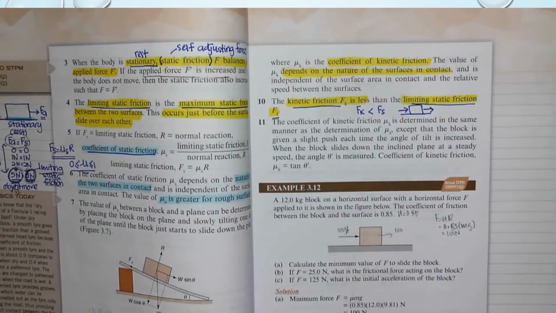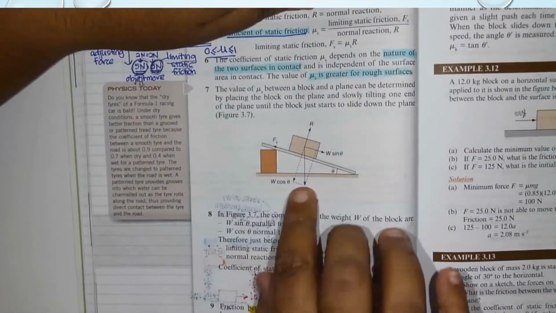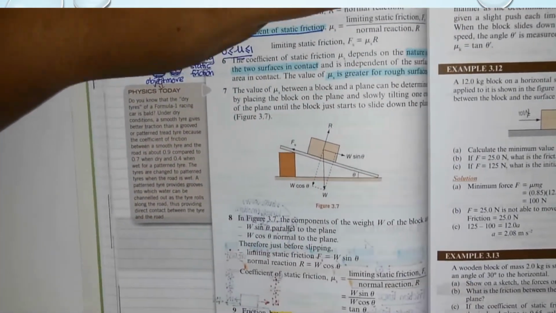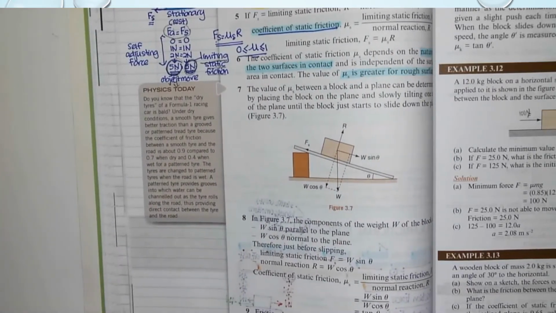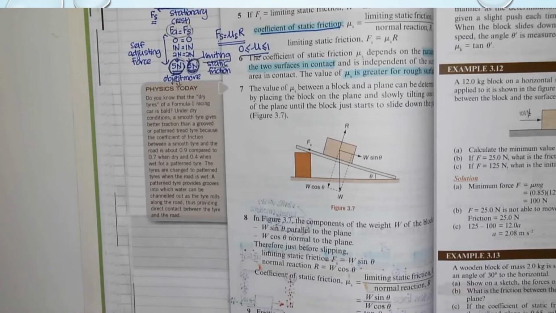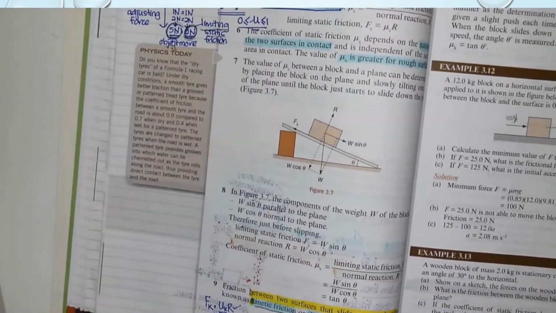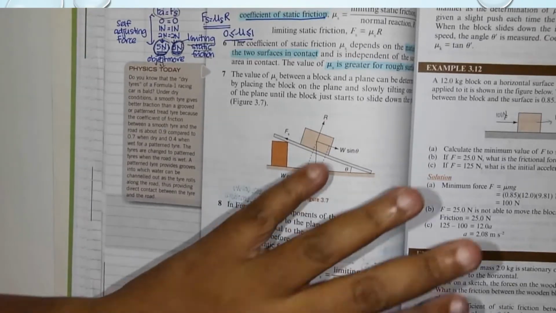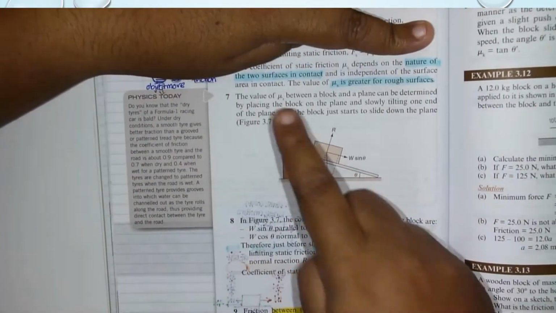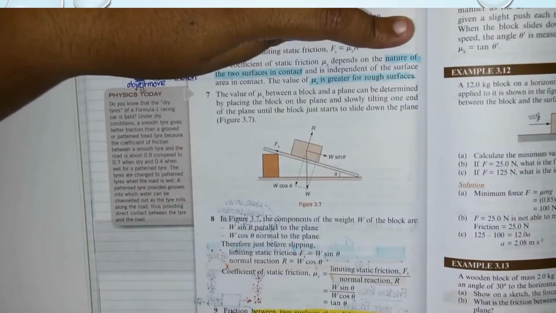Now number 7 and number 8 is just an example, figure 3.7. I'm going to redraw it.